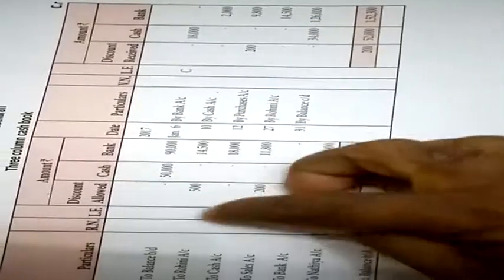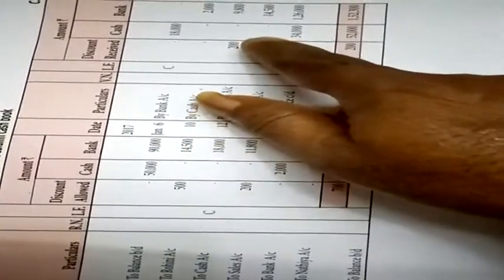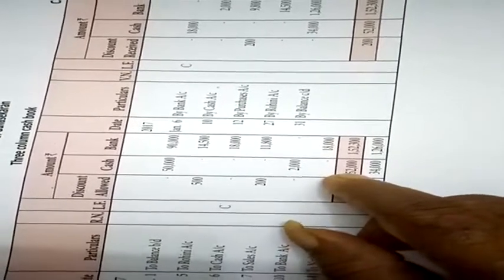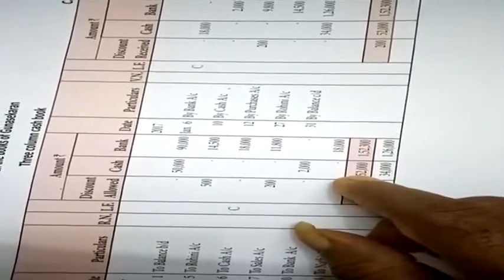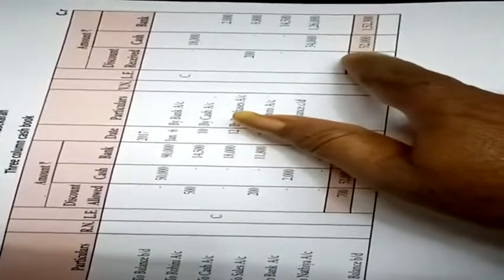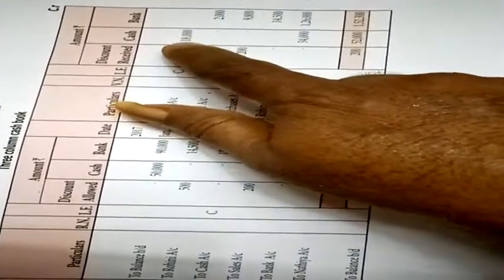So after writing all the necessary transactions in the respective columns, now you should balance the cash book. First take the cash column, both sides. Add the debit side of the cash column, 52,000. Usually in a cash book, the cash column will be highest in the debit side, not in the credit side. So first add the debit side cash column, write the amount in the credit side also, and separate 18,000 from 52,000. The balance will be 34,000. It is the closing cash balance.